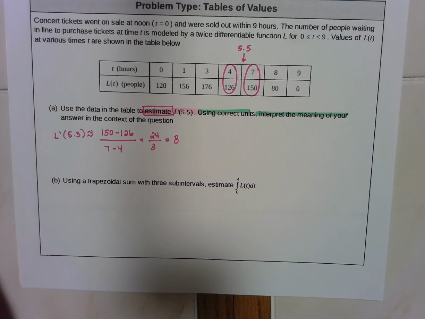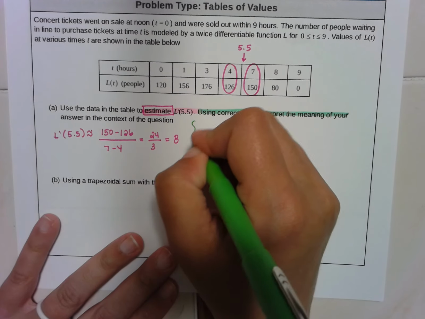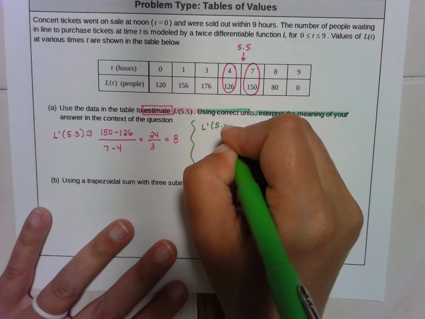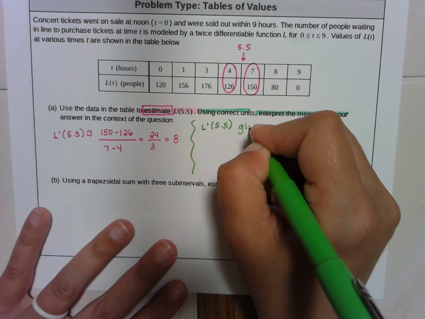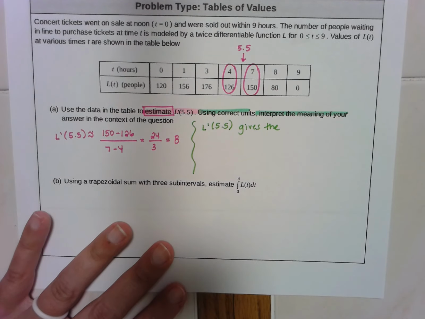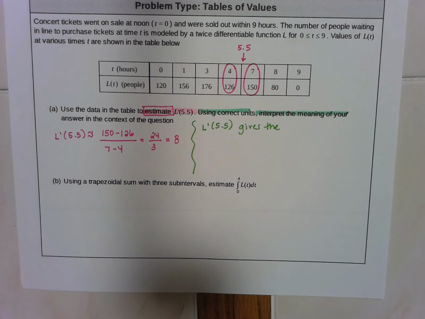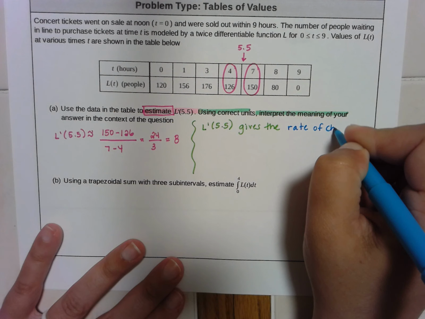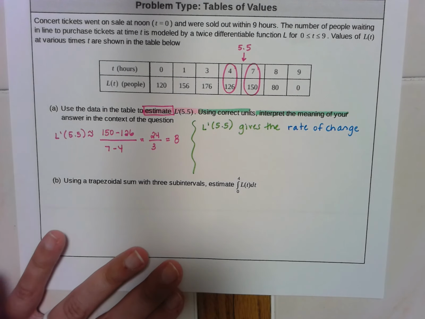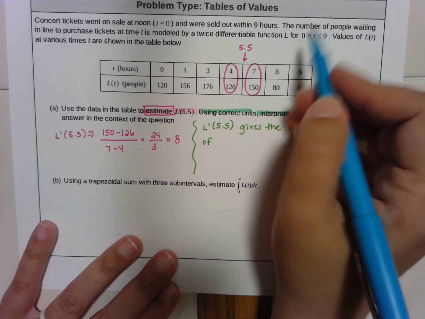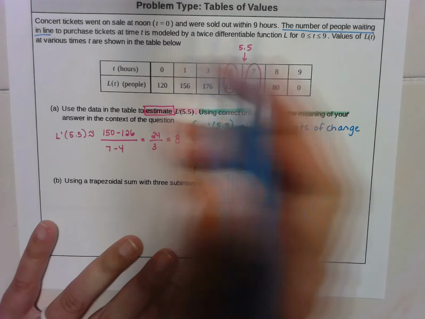The second part of the question is asking me to interpret the meaning of our answer in the context of the question. So what we're going to say is that L prime of 5.5 gives the rate of change. Remember, we need a noun first. So we're going to say the rate of change, because we found a derivative, of the thing that we were measuring. And here we were measuring the number of people waiting in line.